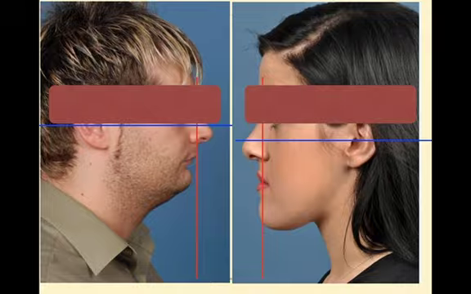So that means that the patient has what we call a retrognathic maxilla. However, in the man on the left side, it looks like the maxilla is slightly posterior as well. We don't have strong cheekbones or a nasolabial fold.